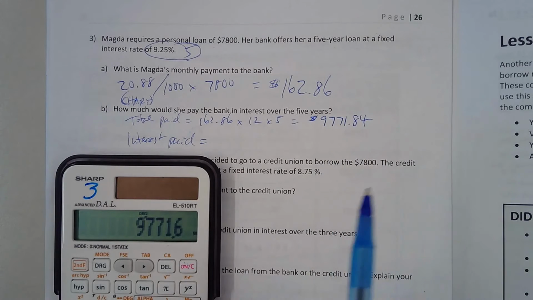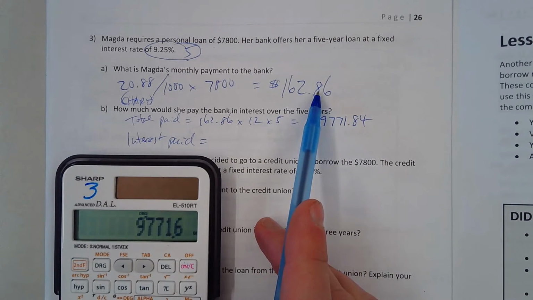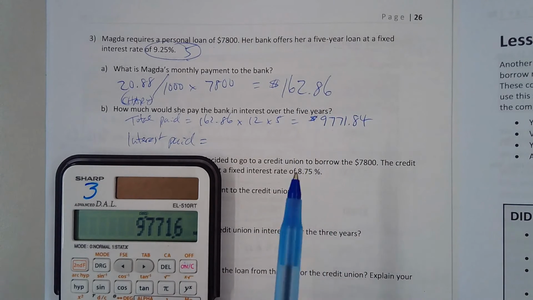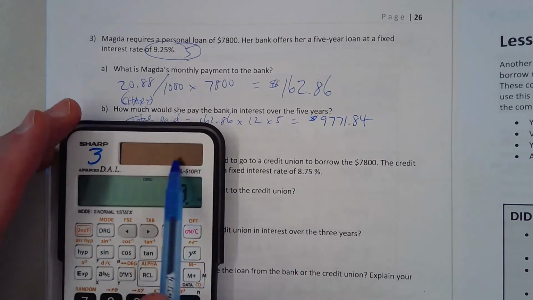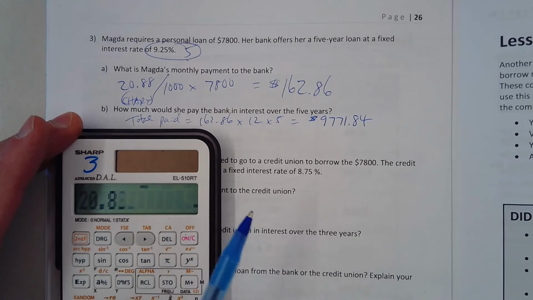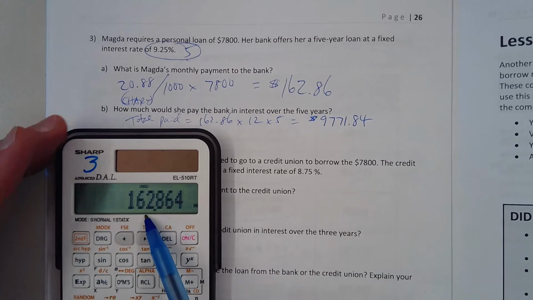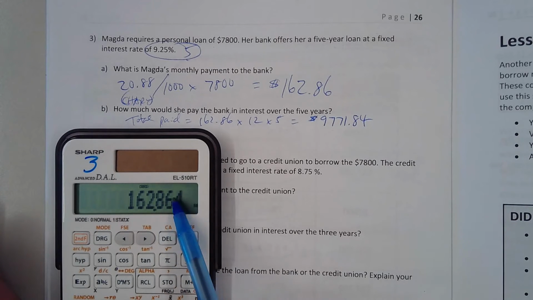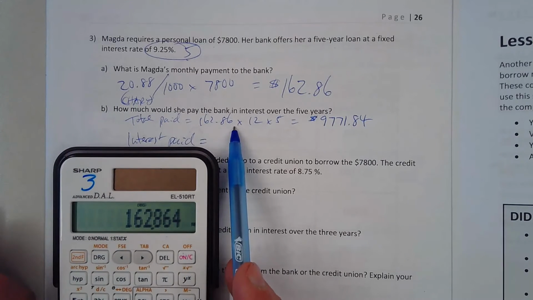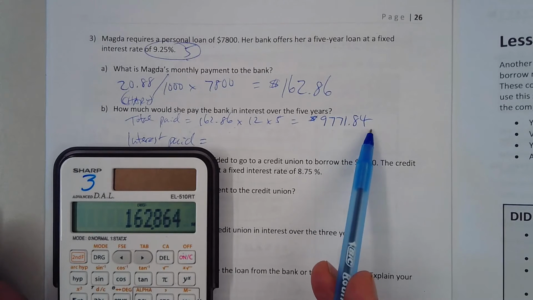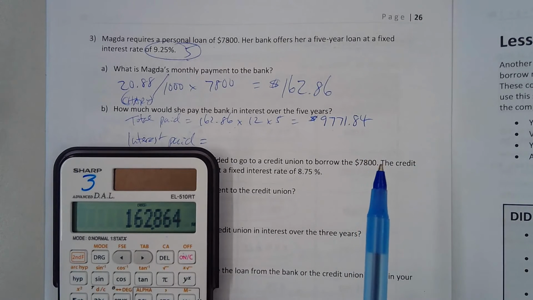Yeah? So, when that happens, when the answer in the back is a little bit different than yours, you likely did it correctly, but you probably didn't clear your calculator. So, here's what happened. On the initial question, it was 2088 divided by 1,000 times 7,800, and it was actually 162.86. See that little leftover 4 there? I didn't clear my calculator when I did this, so that's why I didn't have any rounding till the end. It made a difference of what, 24 cents, right?